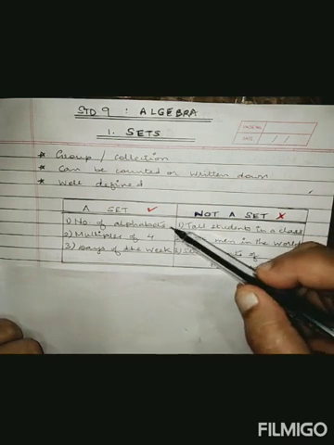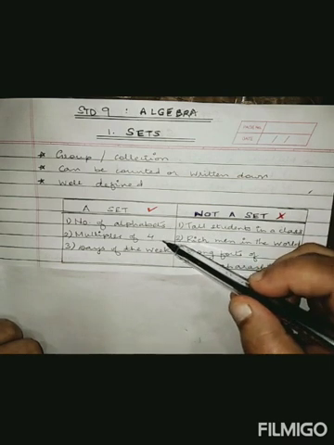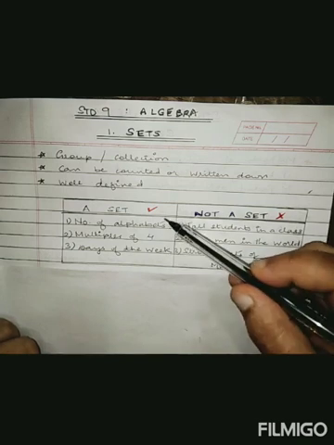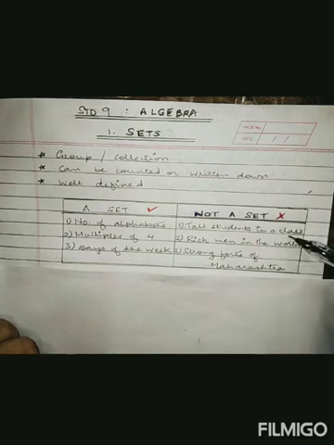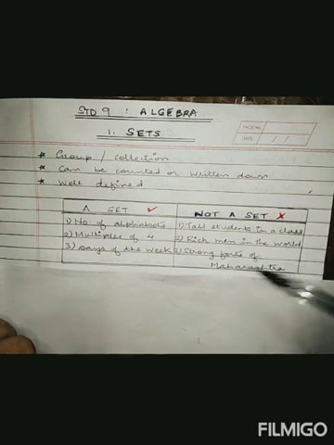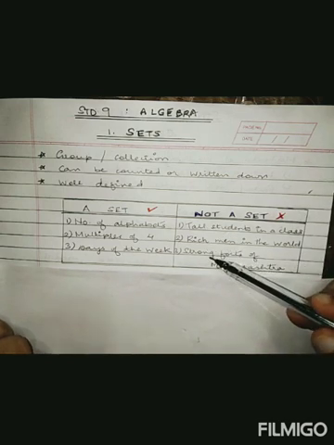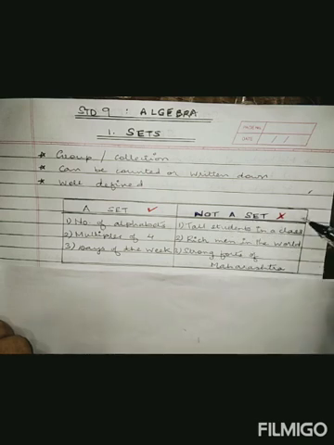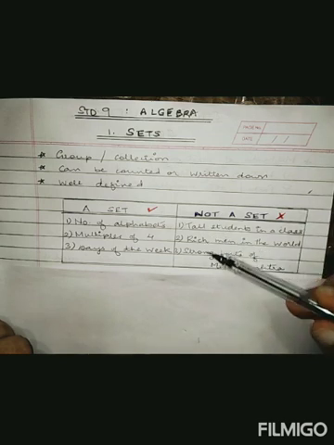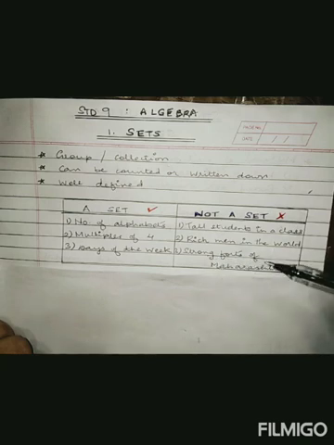Observe this. Number of alphabets in English, multiples of 4, days of the week, all these can be counted and written down. But what about tall students in the class, rich men in the world, strong forts of Maharashtra? Tall, rich, strong is not something that you can count. So all these things will not be included in a well-defined set. Okay, so these tall, rich, strong, beautiful, ugly, or whichever such adjectives will not be included in a set.